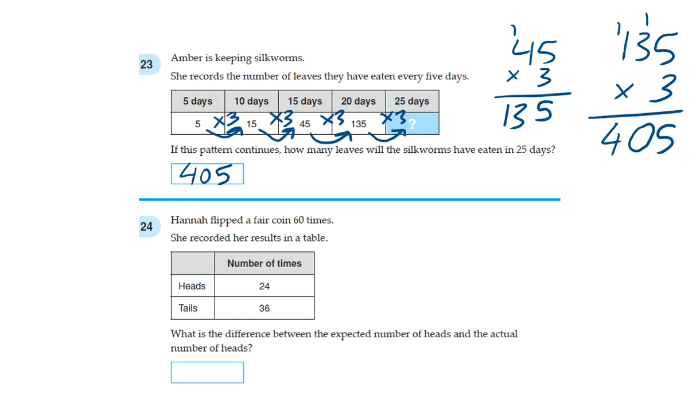Question 24. Hannah flipped a fair coin 60 times. She recorded her results in a table. So the number of times it was heads is 24. The number of times it was tails is 36. What is the difference between the expected number of heads and the actual number of heads?